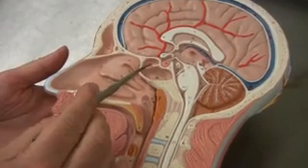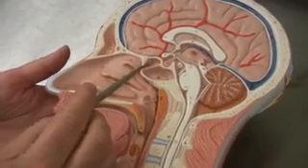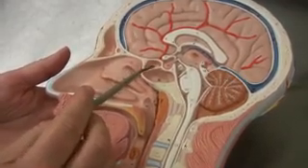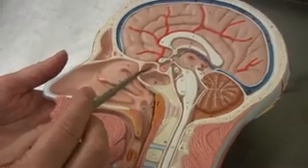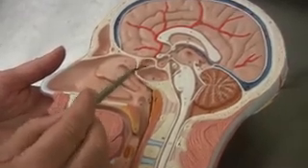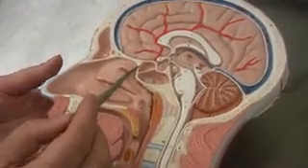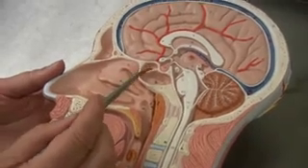Now, ethmoid sinuses are actually just a kind of bubbly structures, which we sometimes refer to as the ethmoid air cells. So we don't have a sinus per se like this, but more of a series of small sinuses.